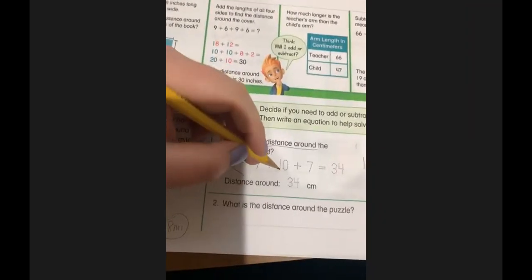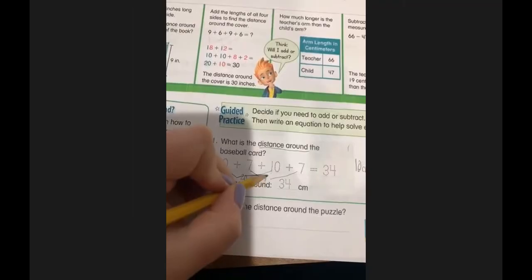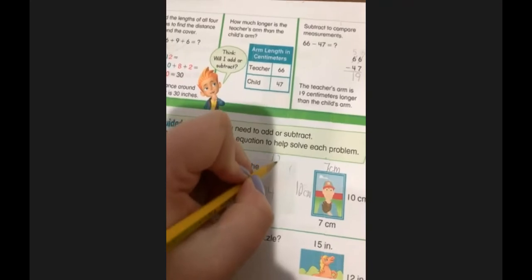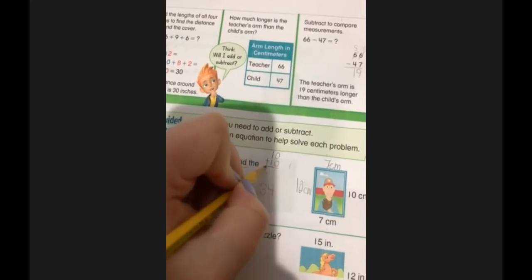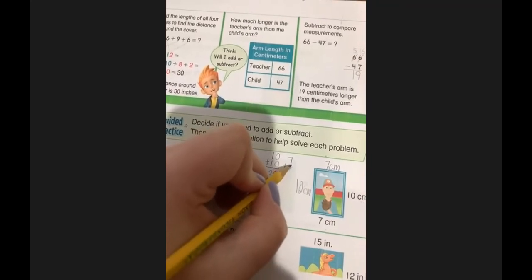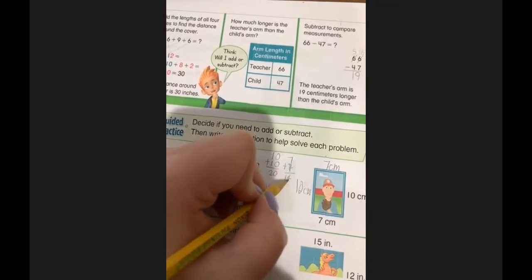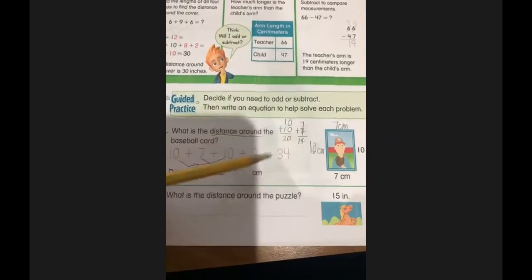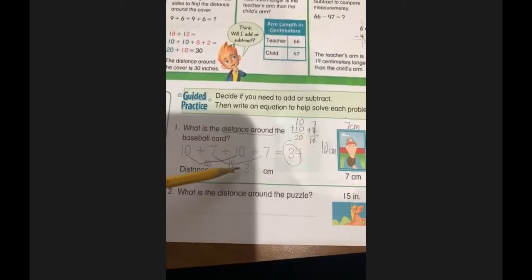So here we can take this and say 10 plus 10 is 20. And we can say 7 plus 7 is 14. You can also write it right over here or on your scratch paper. Remember, Miss Babican really likes to see your work. And then we'll take 20 plus 14 and we'll get 34.